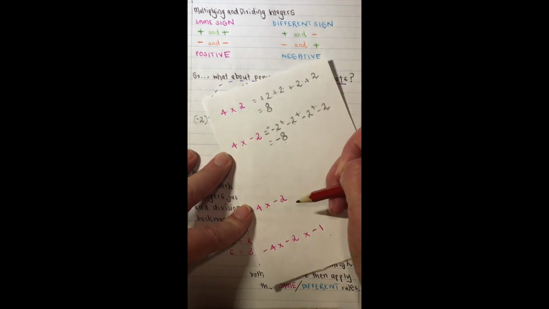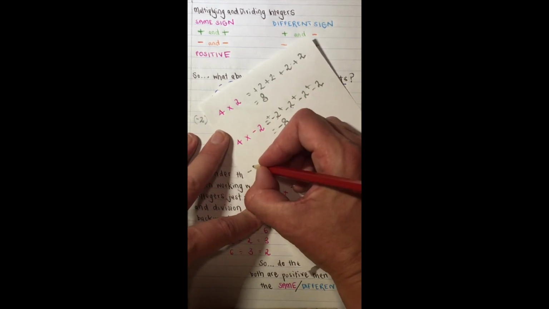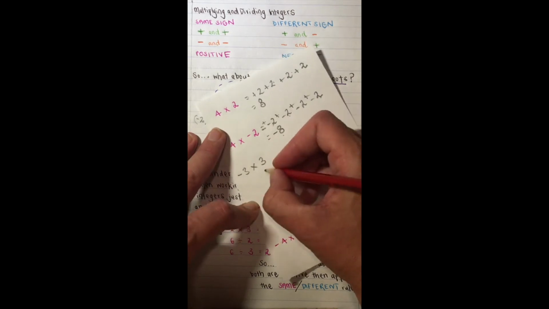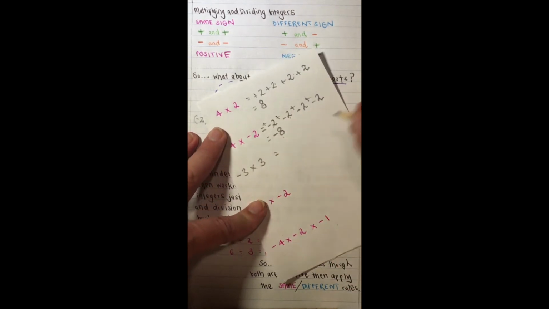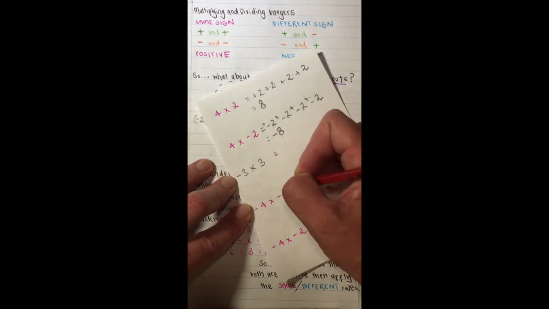It doesn't really matter if I've got it the other way around either. So let's try negative 3 times 3. I know that this equals, I'm minusing 3 three times.